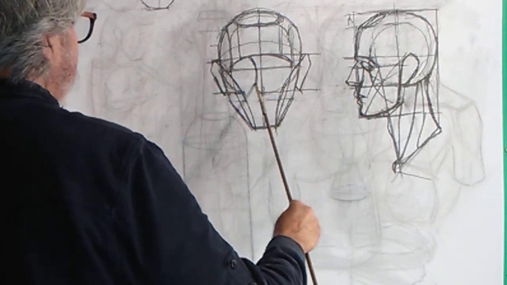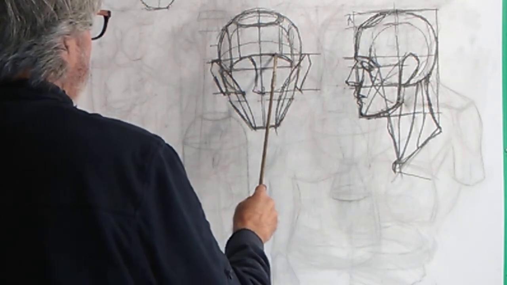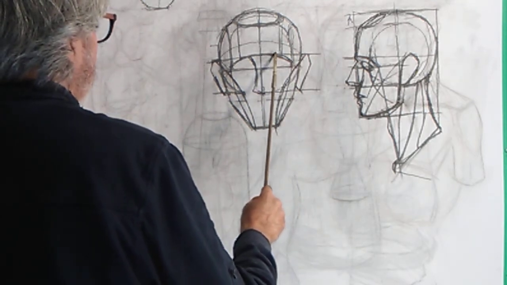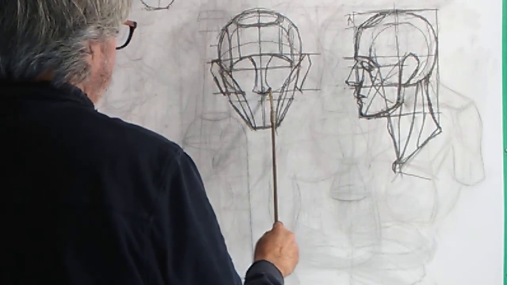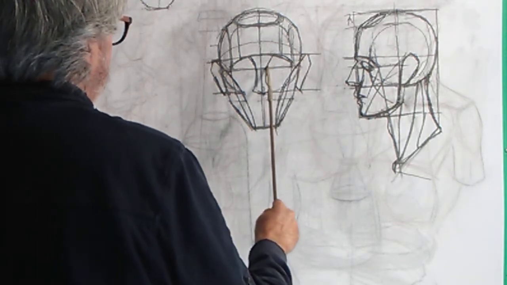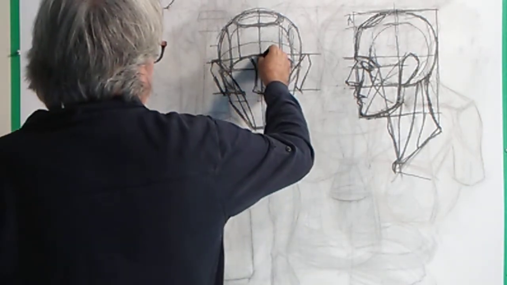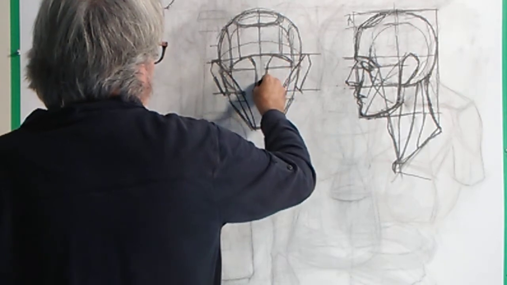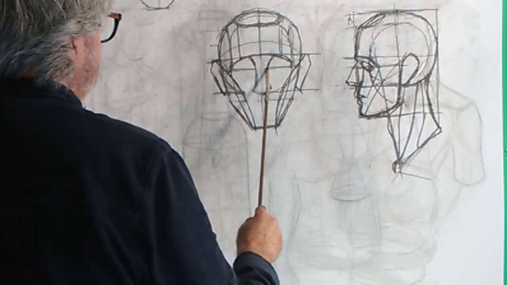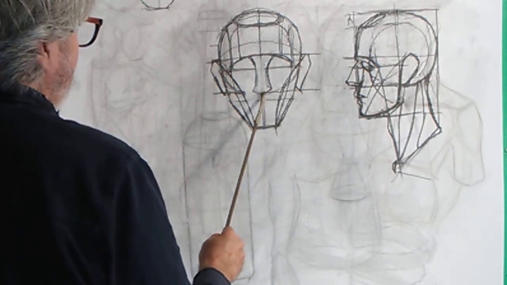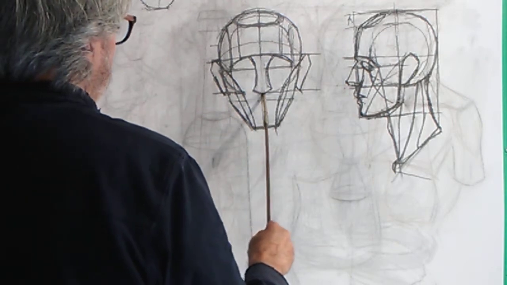Coming in, curving it out, bringing it this way. The same with this, about where I've got it. Okay, so you get a shape like that. This one, to make it a little neater for you.